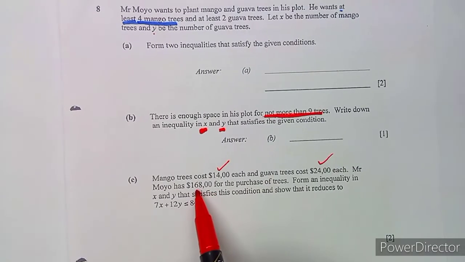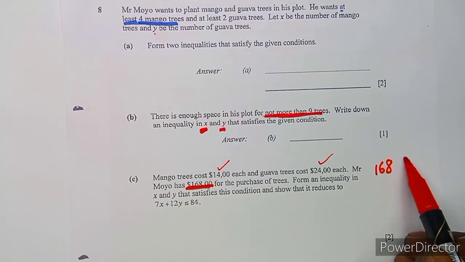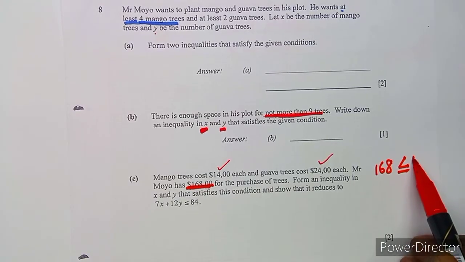Everything is going to be under this amount of $168. This is the whole amount that Mr. Moyo has. So we are going to use up to $168 or less than $168.